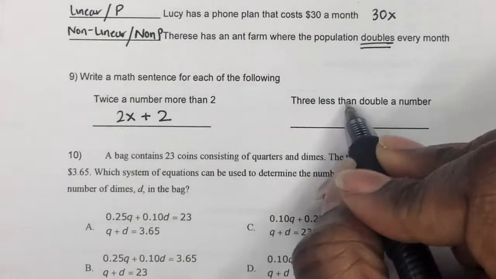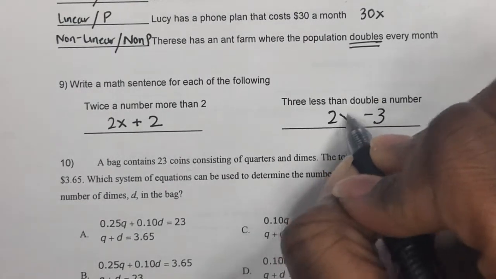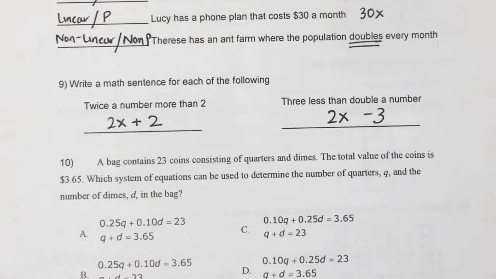Less than, right here, 3 less. Then double a number. 3 less than. If somebody has $5 less than you, that's when you say, oh, well, I need to subtract 5 from how much I have.